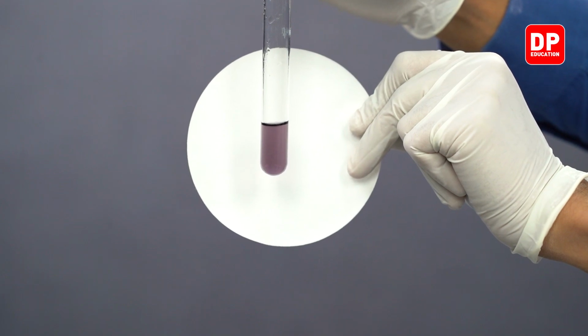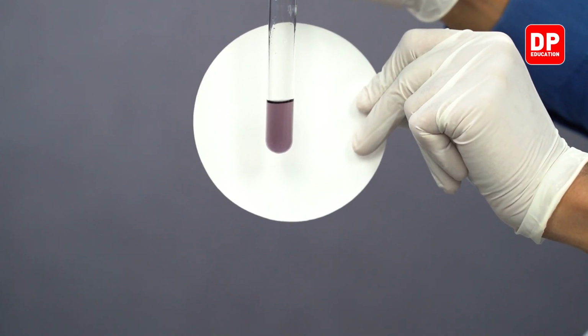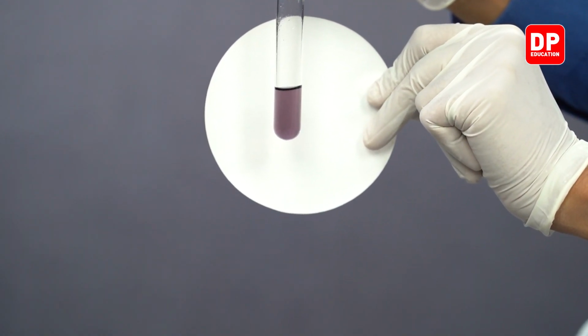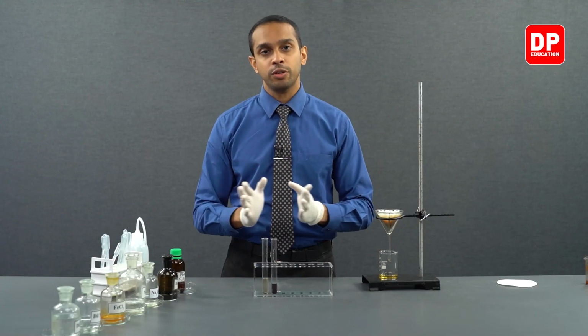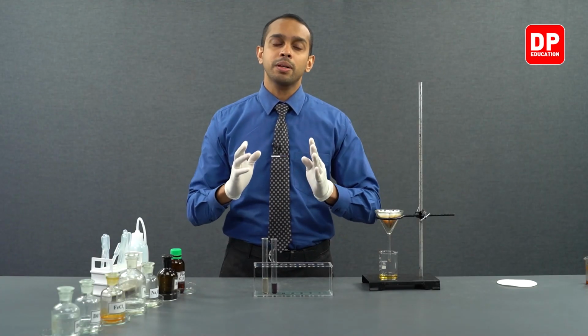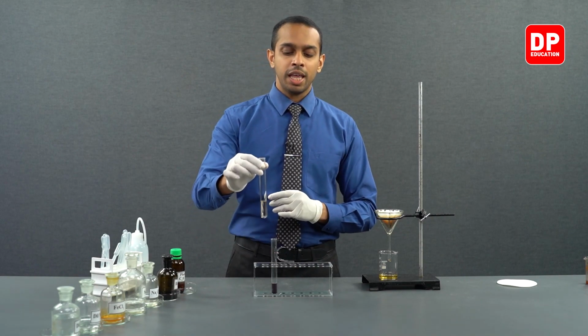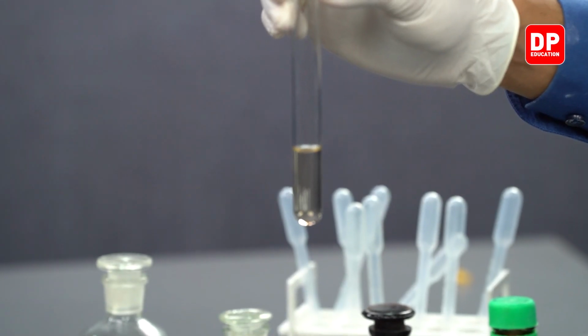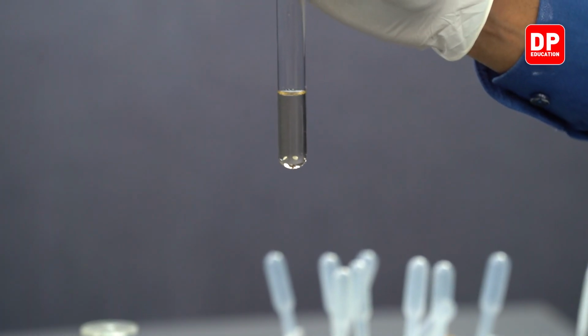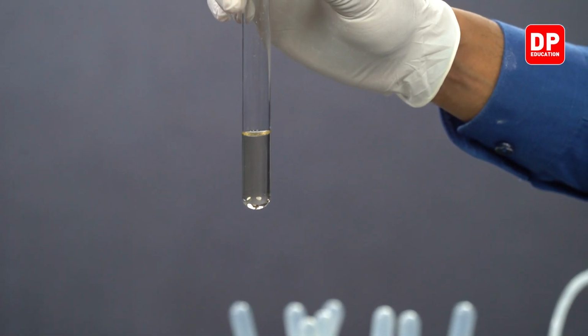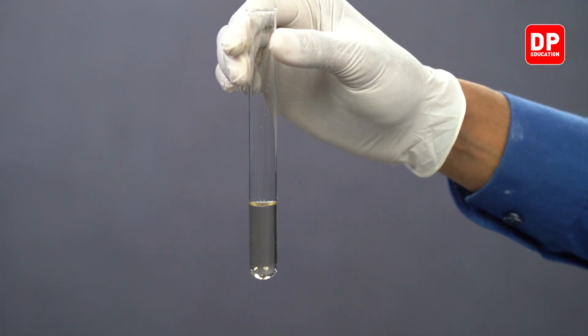This is due to Fe3+ ions forming a complex with phenoxide anions. Upon addition of hydrochloric acid to the purple color solution we had, we were able to decolorize the purple color and obtain the color of ferric chloride that we observed earlier.